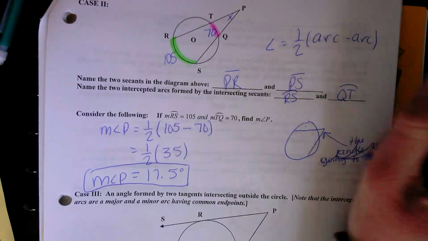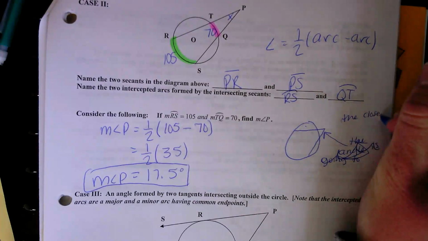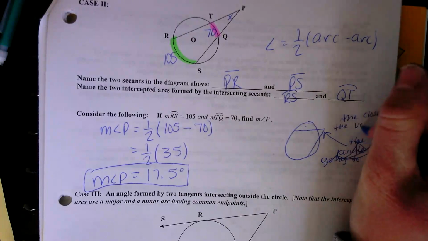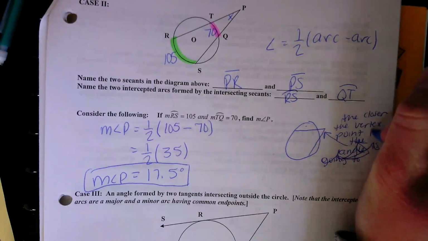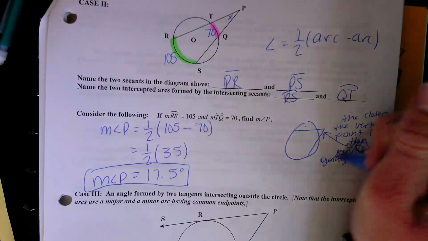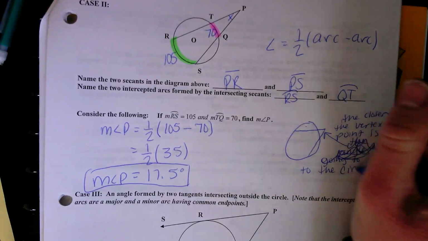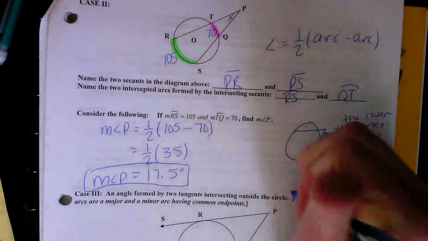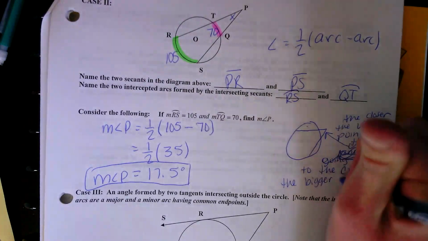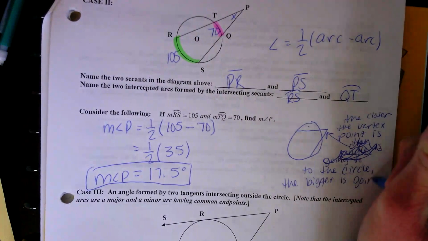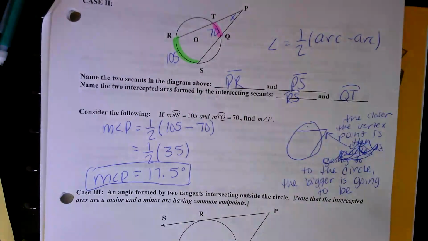So I lied. The closer the vertex point is to the circle, the bigger the angle is going to be. Okay.